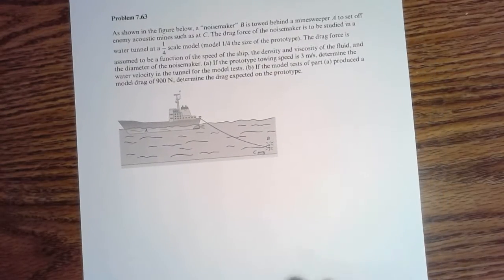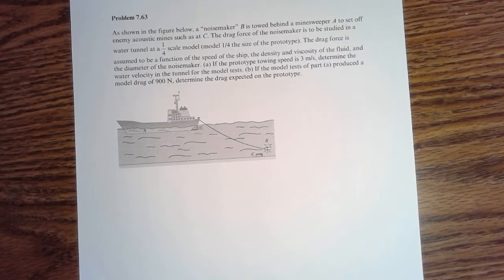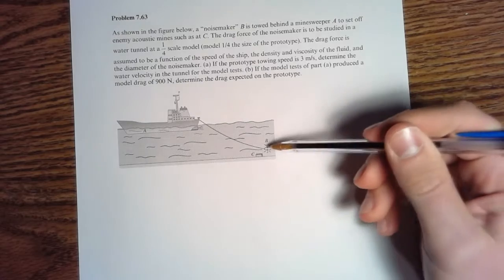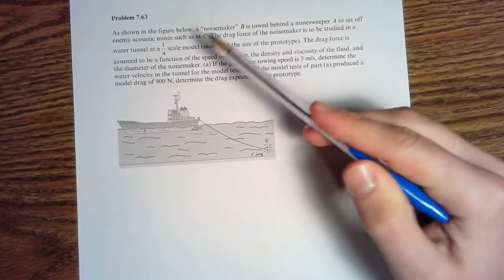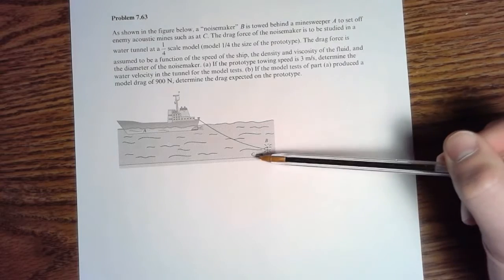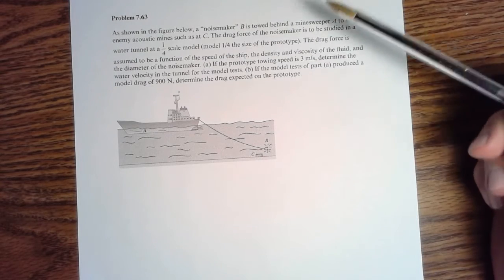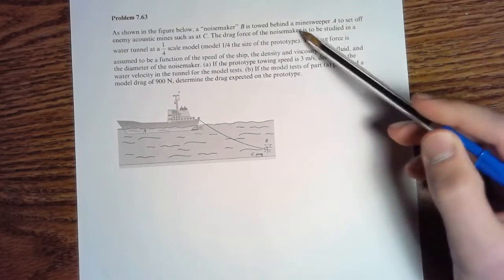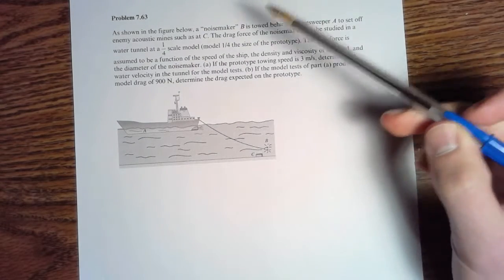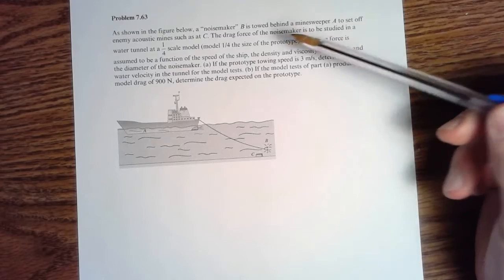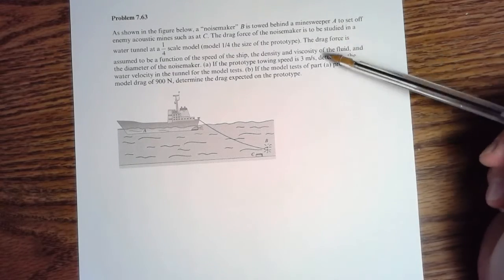All right, let's get into the problem. Problem 7.63. As shown in the figure below, noisemaker B is towed behind a minesweeper A to set off any acoustic mines such as at C. They drew a little mine there. I don't know, it looks like a box. Anyway, drag force on the noisemaker is to be studied in a water tunnel at a quarter scale model. The model is a quarter of the size of the prototype. So that's good to know.